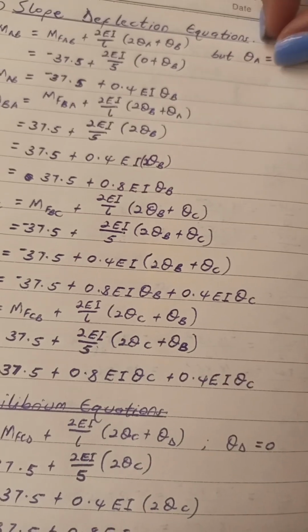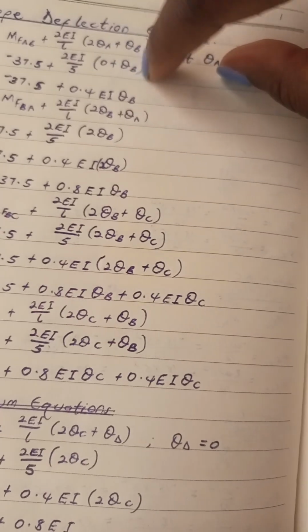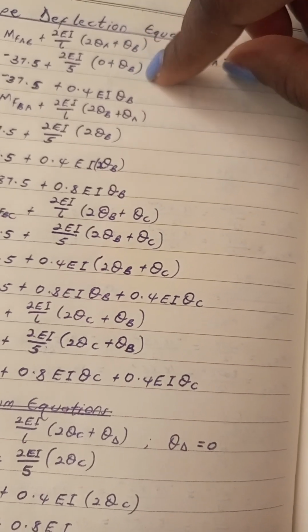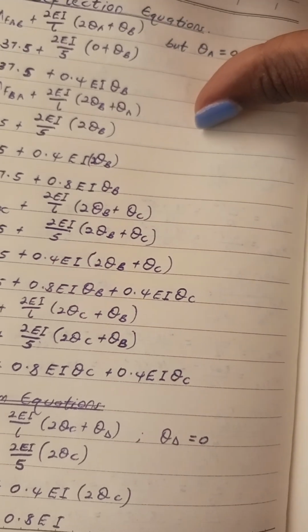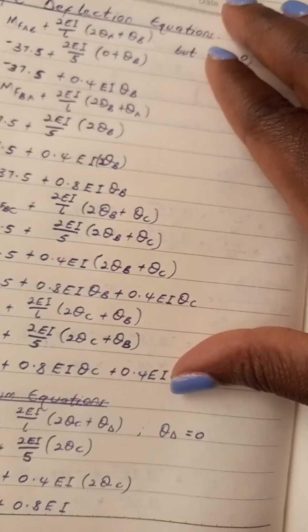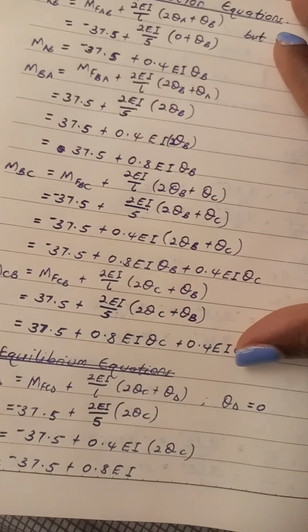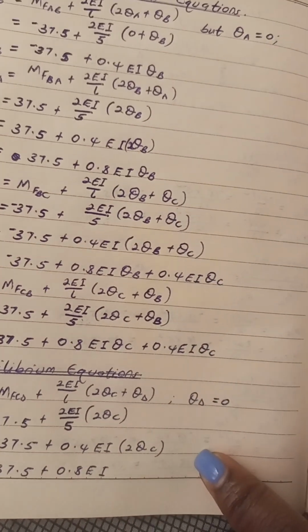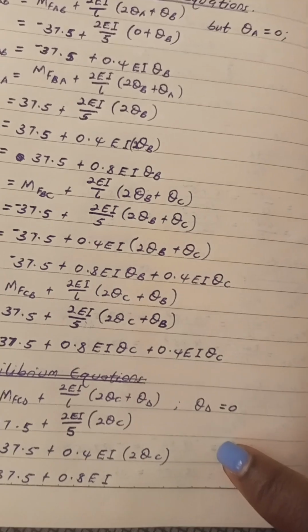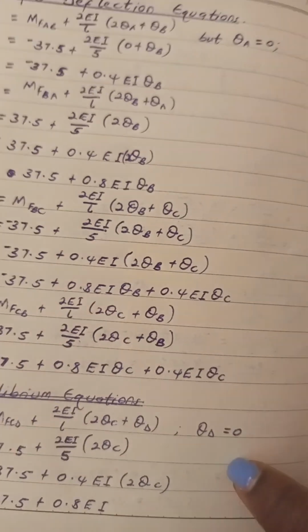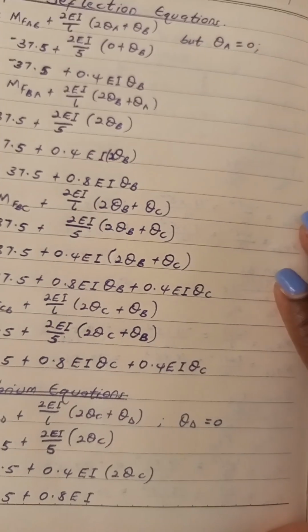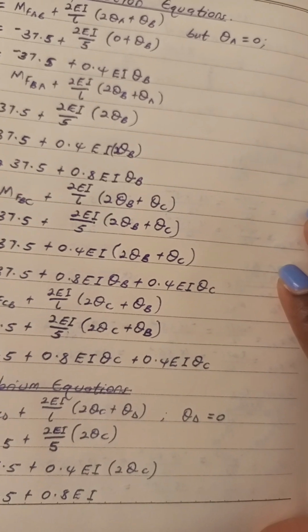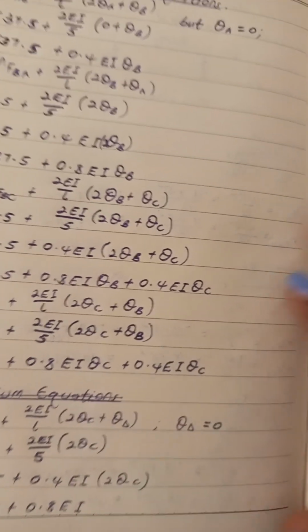And that's the reason why I have it as 0, and theta B has remained the way it is. You're going to calculate the same for all these other parts. And also remember, theta D is going to be 0 because the far end is a fixed end, not a roller or a pin.